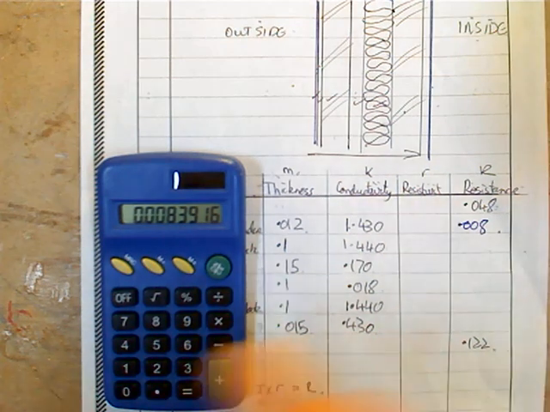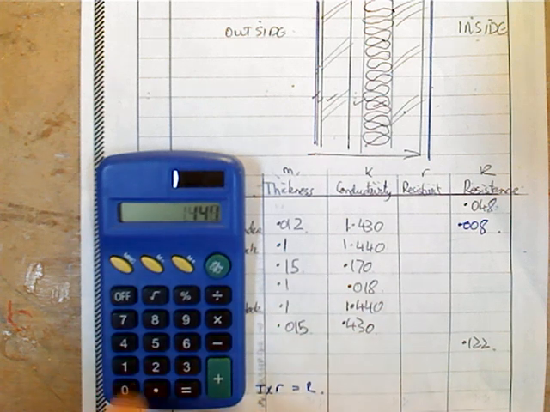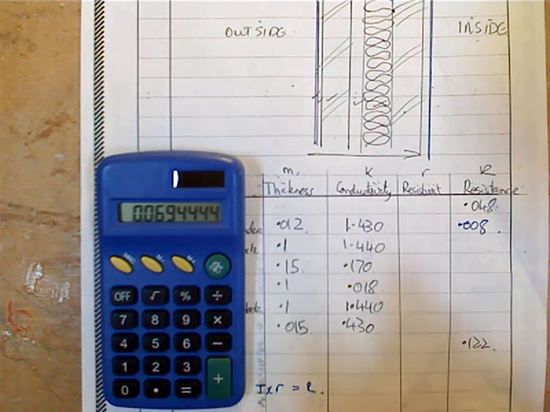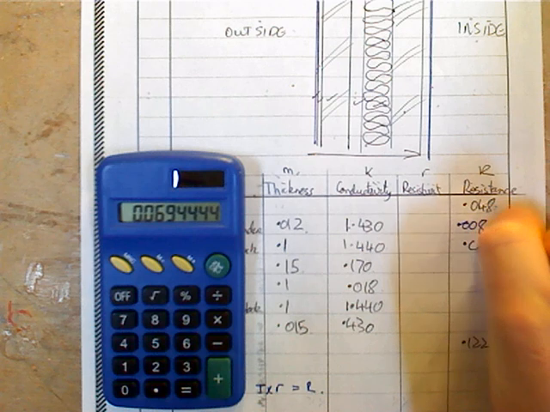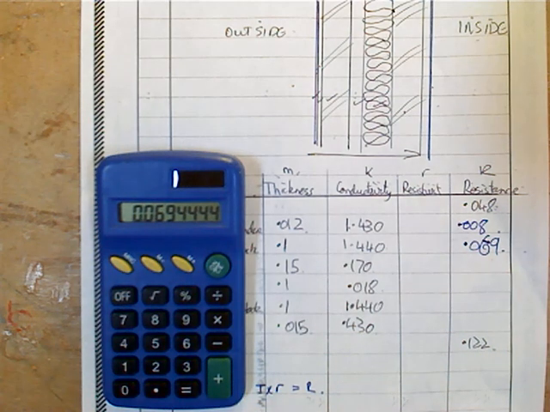Okay, then the next one is 0.1 divided by 1.440. That gives us 0.07, or 0.069. I said I was going to work to 3 decimal places. Have you got this done? Yeah, I'm doing it. Well, get going. You should be ahead of me.